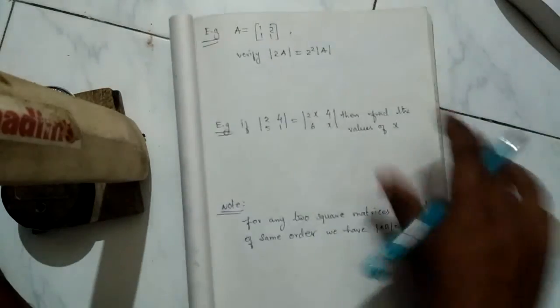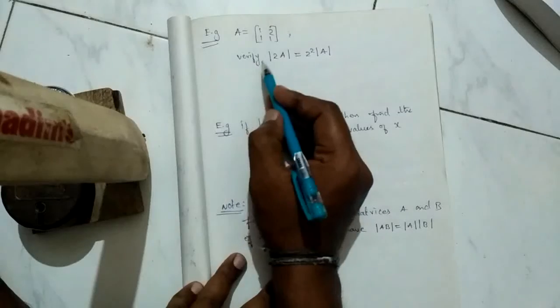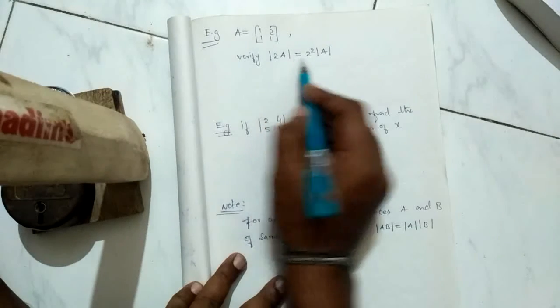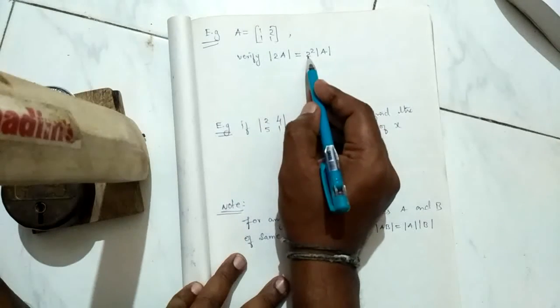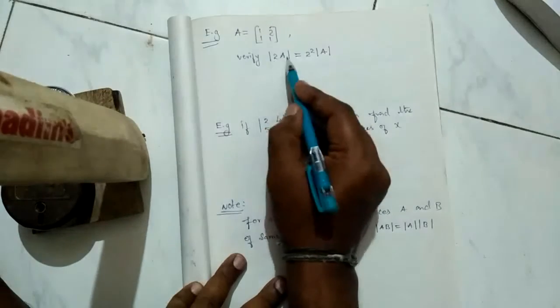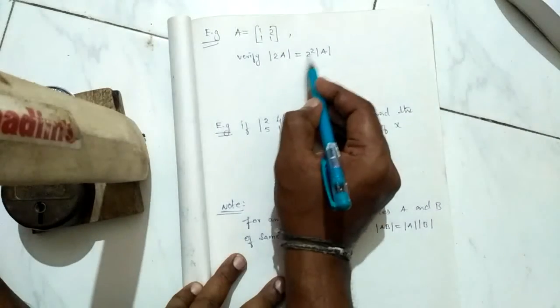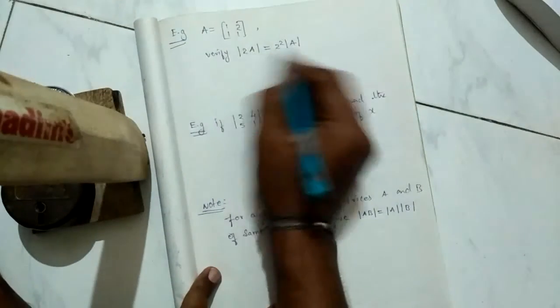So A is equal to this matrix, and verify determinant of 2A is equal to 2 power n into determinant of A. Here 2 is k, so determinant of kA is equal to k power n, because the matrix is 2 cross 2 now. Okay, so we'll verify this one.